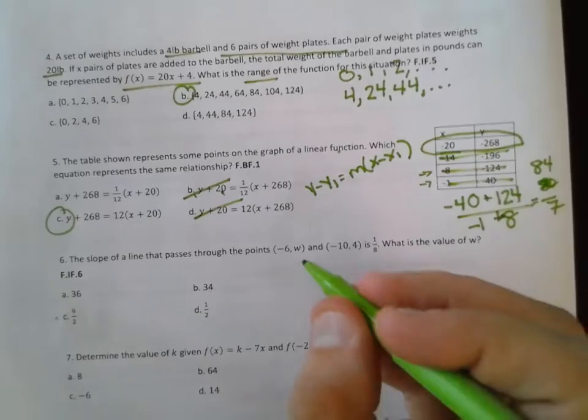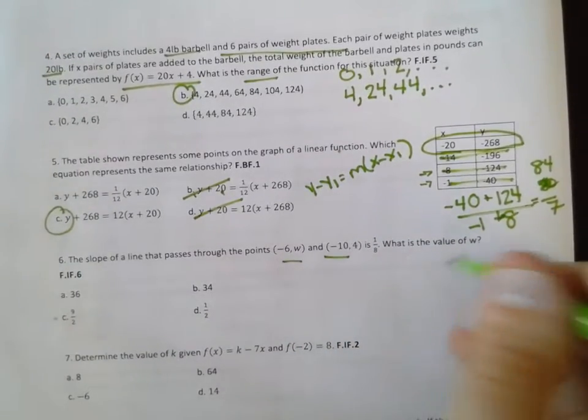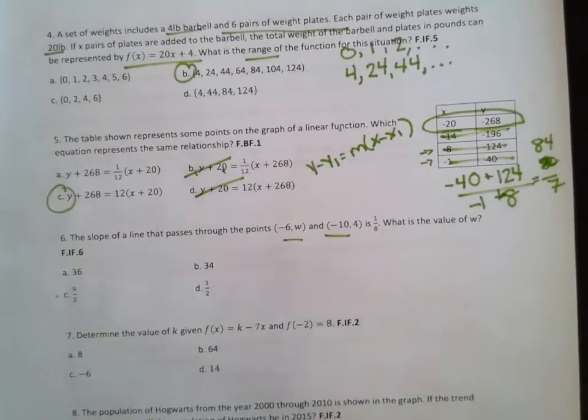Number 6, the slope of a line that passes through the points negative 6, w and negative 10, 4 is 1/8. What is the value of w? So this kind of takes the whole slope and makes you work backwards. They give you the slope. They want you to find one of the points.